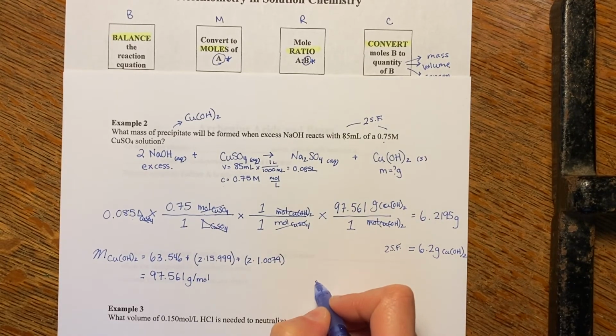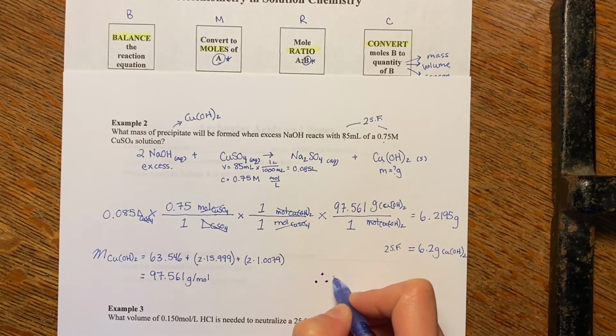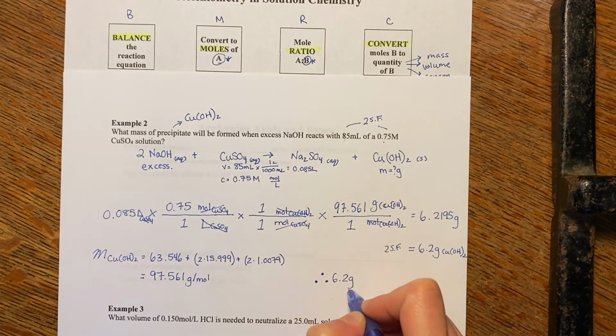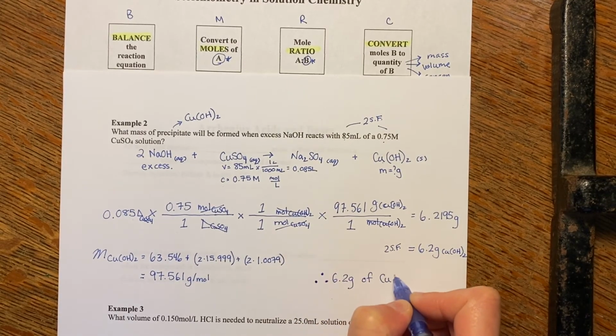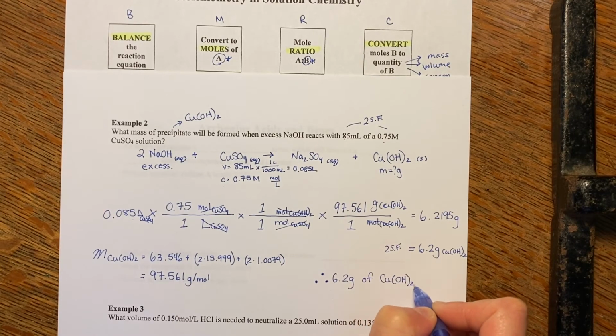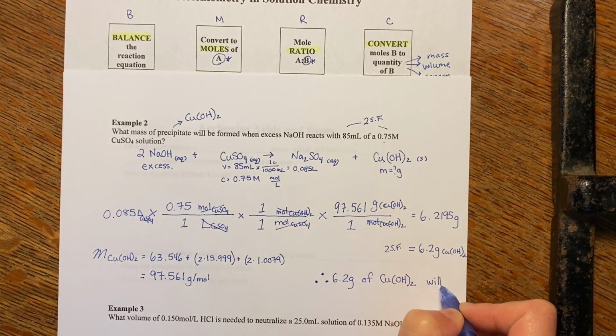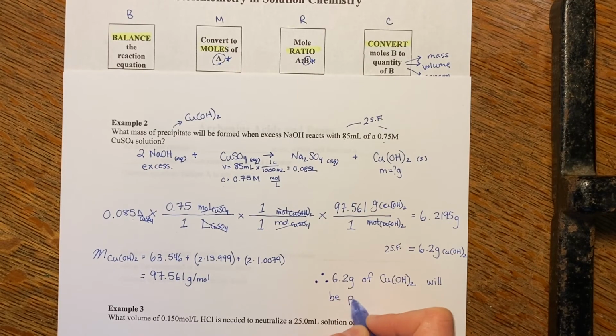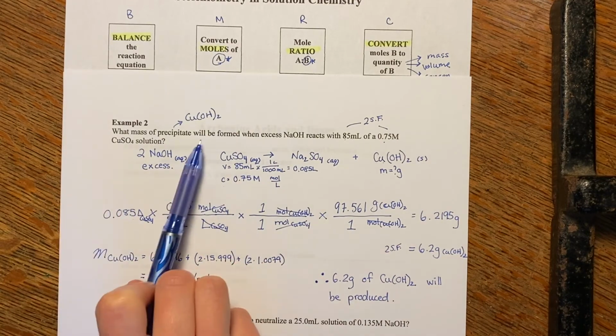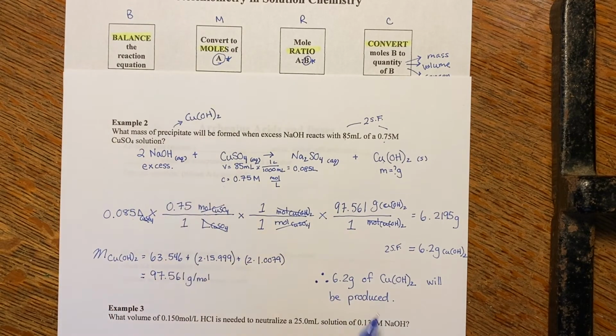Finish it off with a therefore statement. So therefore, 6.2 grams of copper II hydroxide will be produced. Just make sure when you write your therefore statement that you are answering the original question. So you might need to reread how it's stated to make sure that you give the correct final statement.